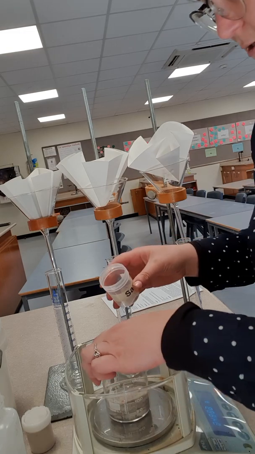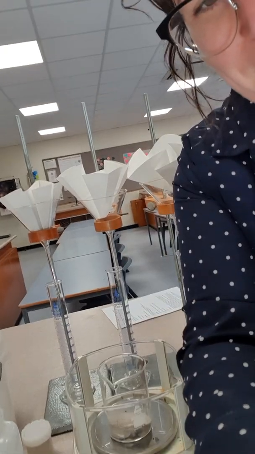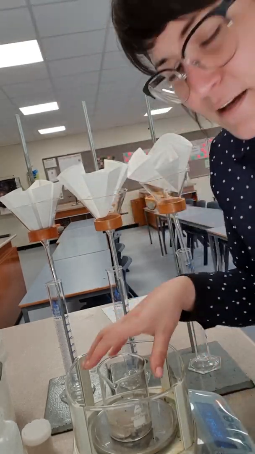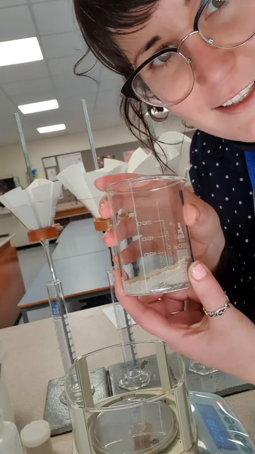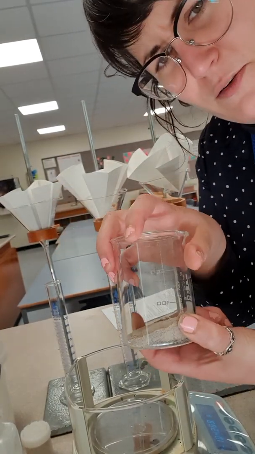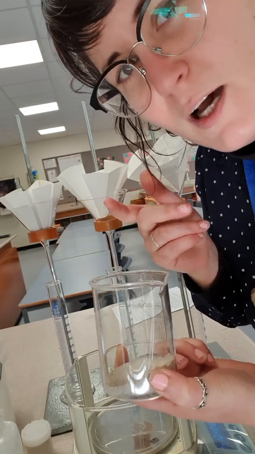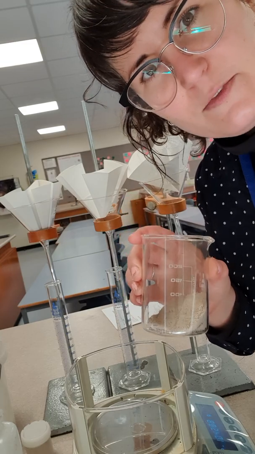Whoa, there's a lot more. I'm just going to pause this while I figure this out. Okay, so I weighed out 50 grams of sand. Look at that. That is a lot less than the soil. The soil was like full at 50 grams. So what do you think the reasoning behind that is? Like, why is there so much less sand, but it still weighs 50 grams? Why?